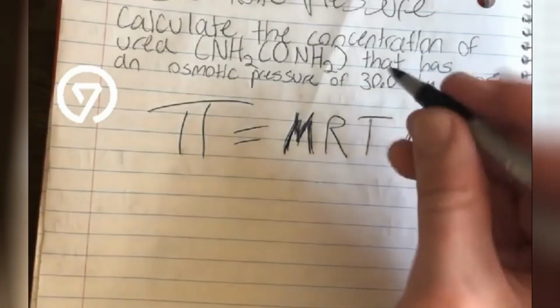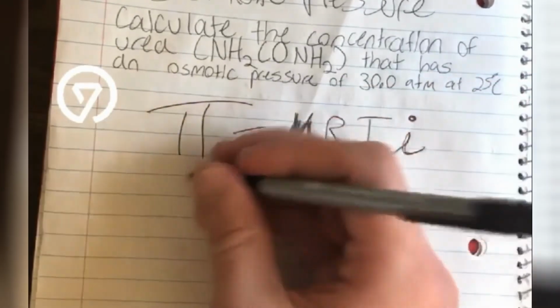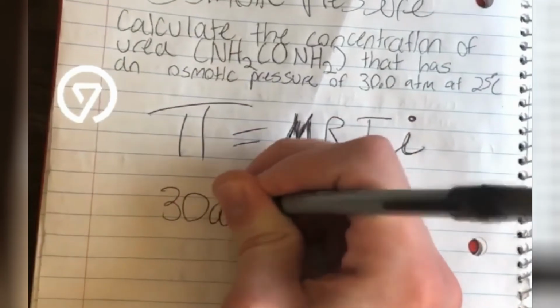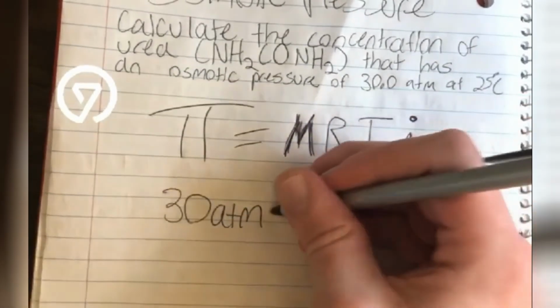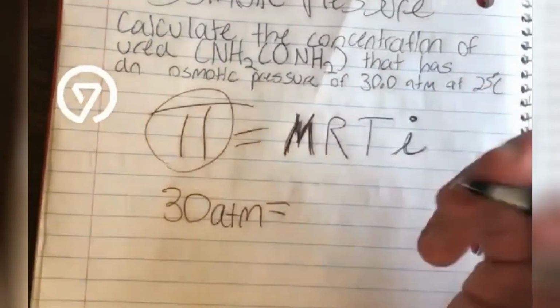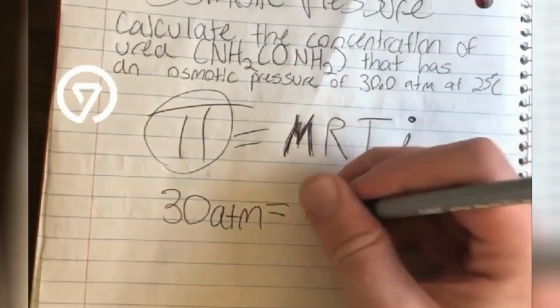So how will we be doing that? Okay, yeah, so 30 atm. Sorry, my bad. I looked at that and I was like, how'd you get the atm? Yeah, because the osmotic pressure is in atm units. So that's what we have.